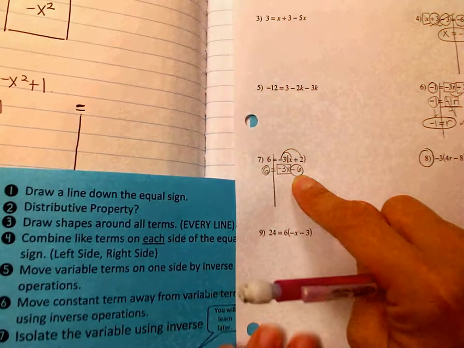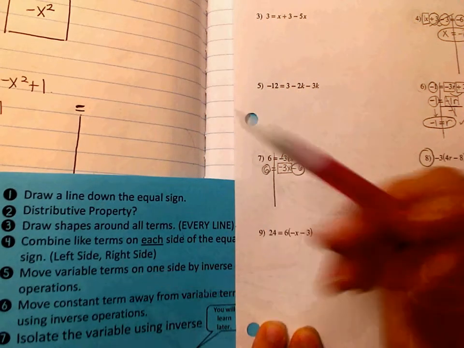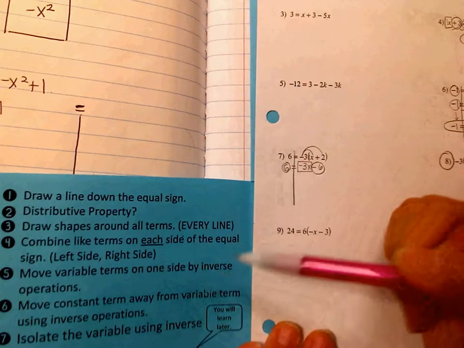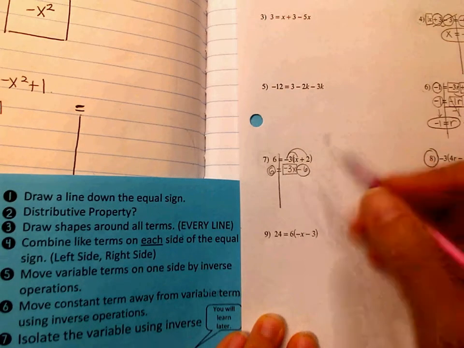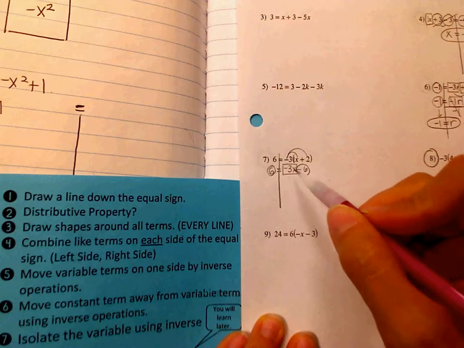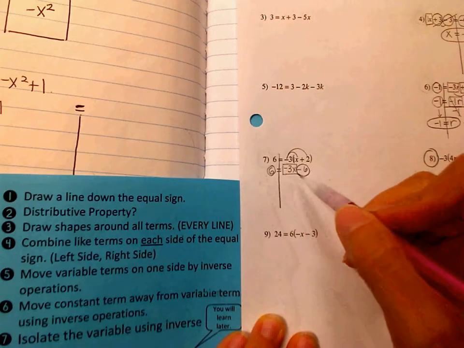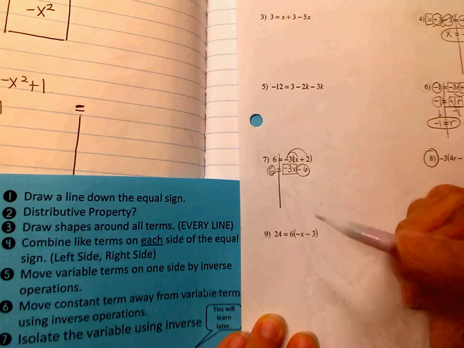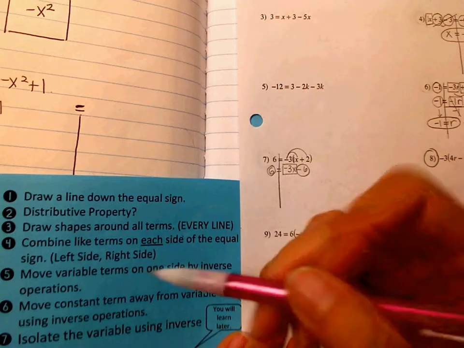Now let's come to step 5. Move variable terms on one side by inverse operations. Okay, now that would mean that I would have to have variable terms on both sides, but I don't, so you leave that variable term alone. So we can skip step 5.